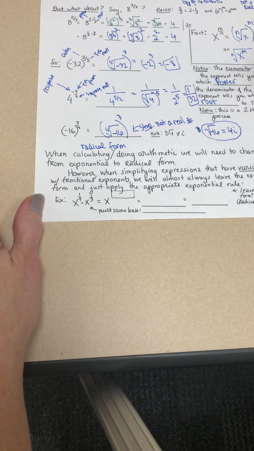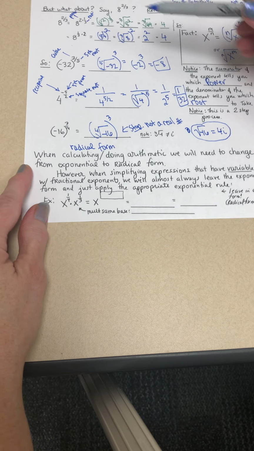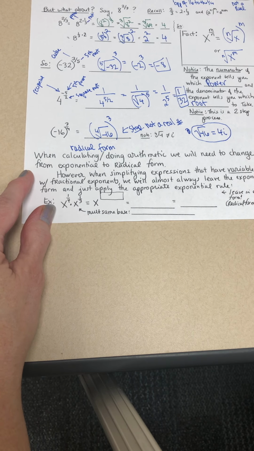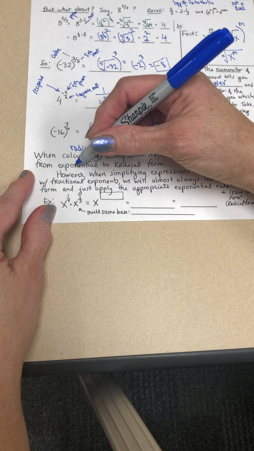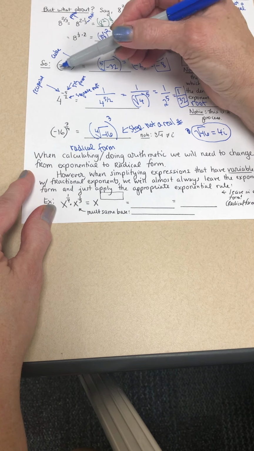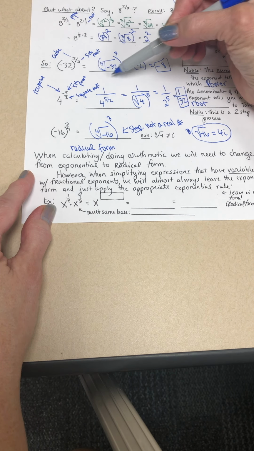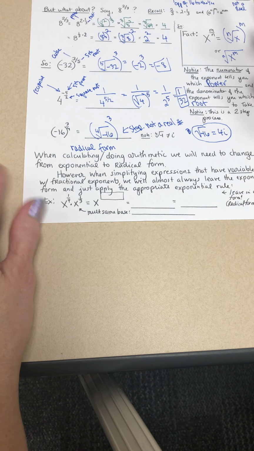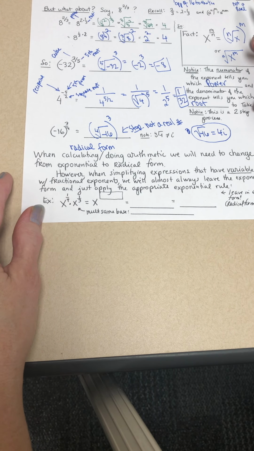So one final note on just calculating numerical bases to fractional exponents. What we have to do is change from exponential form, which is what this is called, to radical form, which is what this is called. Once you do that, it's pretty easy to calculate the value.